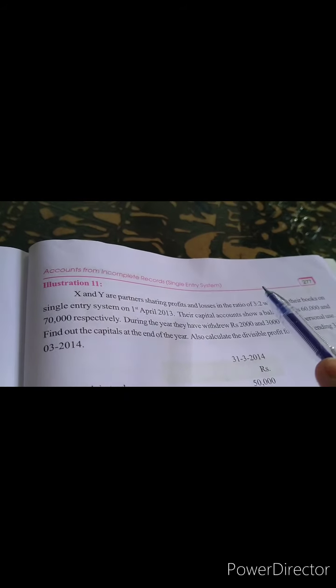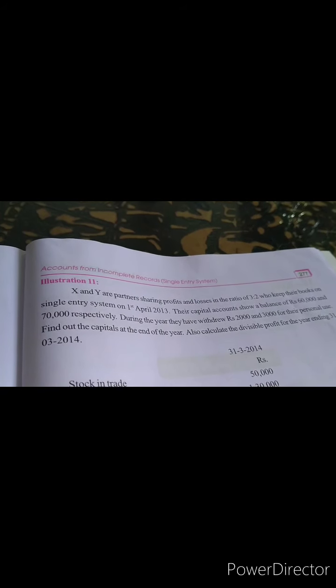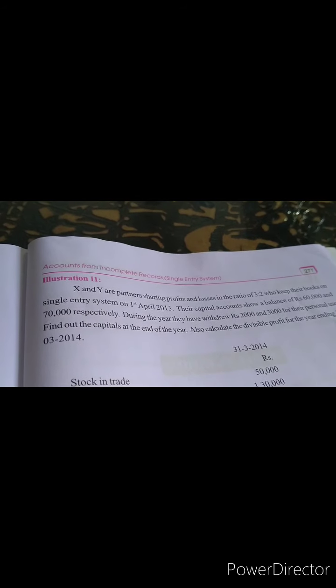Their capital accounts show a balance of 60,000 and 70,000 respectively. It means the opening capital is given. Capital at the beginning was given to us. X is 60,000, Y is 70,000. Combined, 60 plus 70, we get 1,30,000. When you are doing single entry system, dear students, you have to remember that whatever information you take pertaining to the partners is going to be combined together.